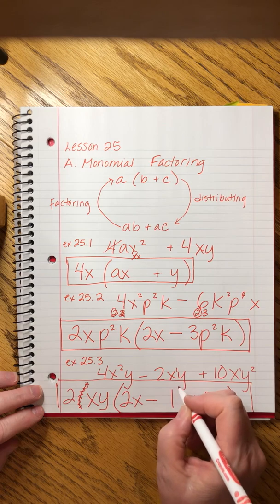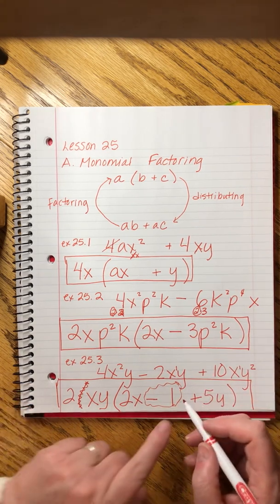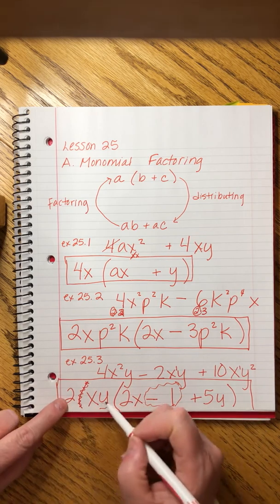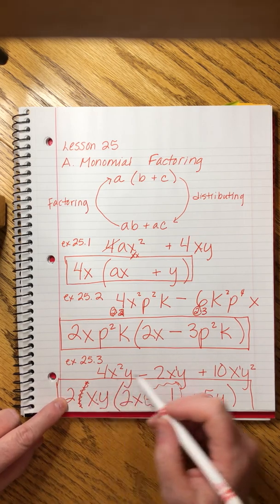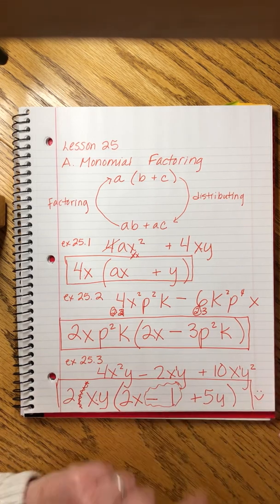This is really tricky. Students struggle over that all the time. You need the placeholder because you can always test yourself. If I distribute, will I get it back? And the 1 allows you to do that.